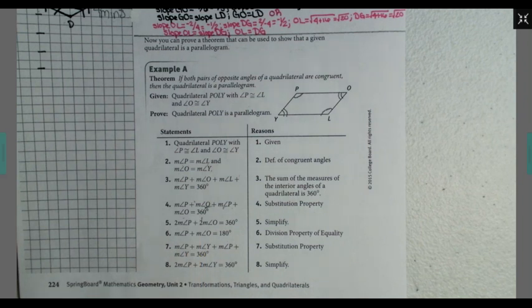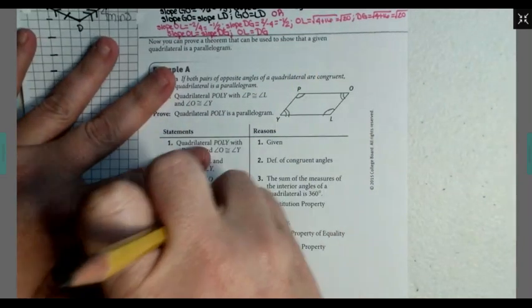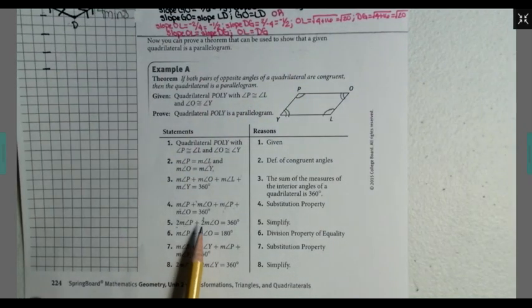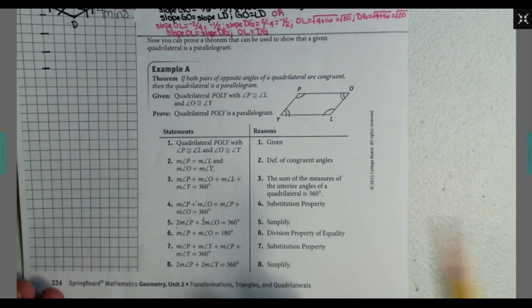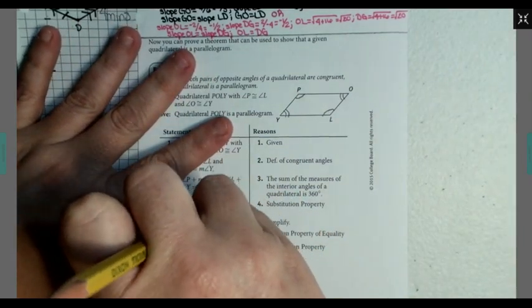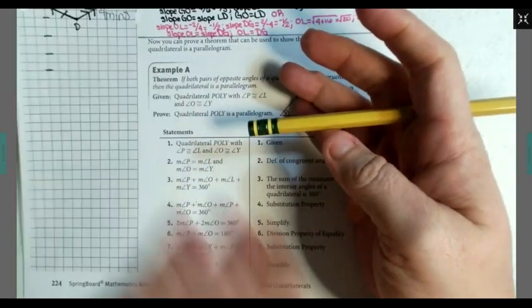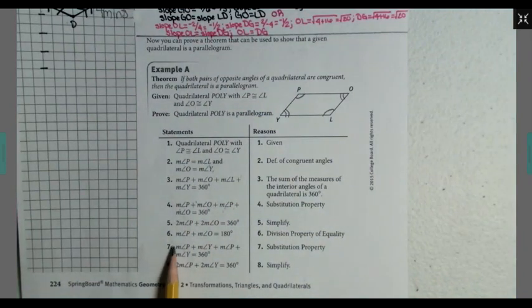Well, then I simplified. I have two angles of P and two angles of O. So I wrote on my paper, 2 times the measure of angle P plus 2 times the measure of angle O equals 360. Well, I can use the division property of equality. I can divide the entire thing by 2. So the measure of angle P plus the measure of angle O equals 180.